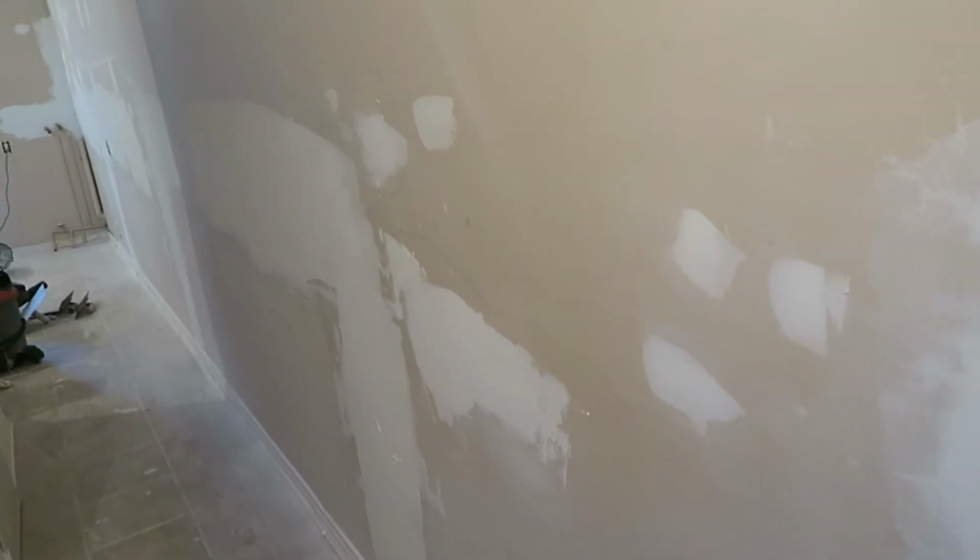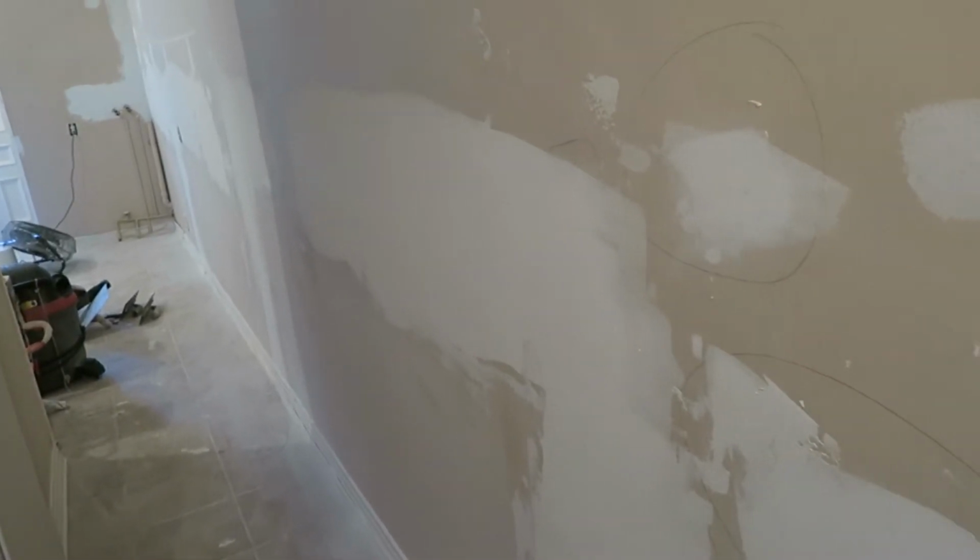The reason is the higher the number, the more smooth it is. In painting terms, we call it grit. So the higher the grit of the sandpaper, the more smooth it's going to be. I don't know if you understand.